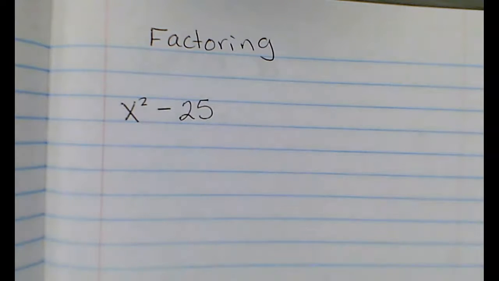Our test tomorrow will cover factoring: factoring binomials and trinomials and four-term polynomials. The first thing you look for always is a GCF. Does this have a GCF?